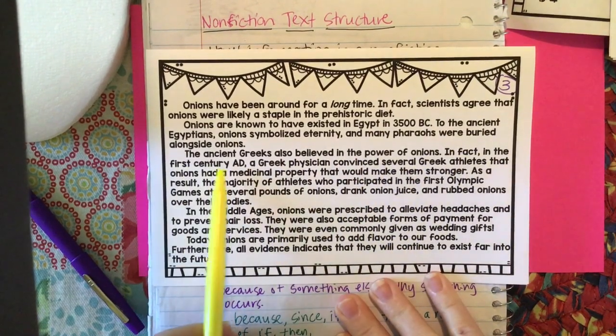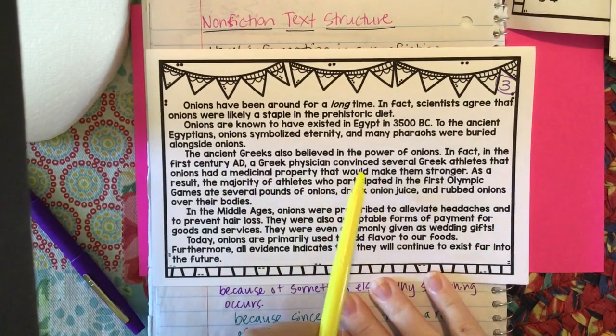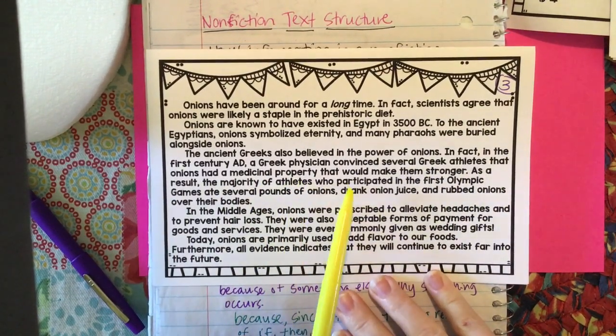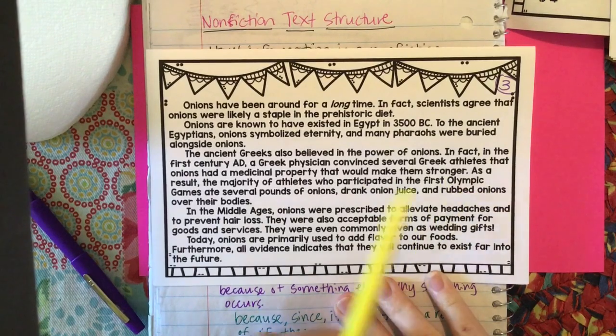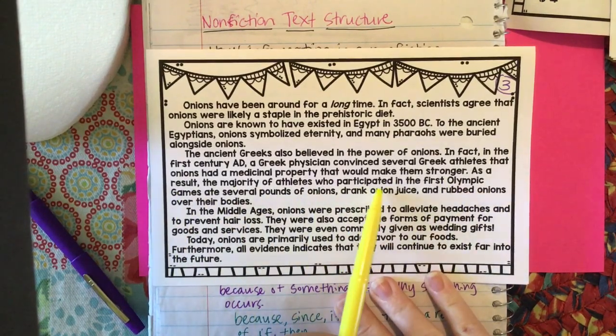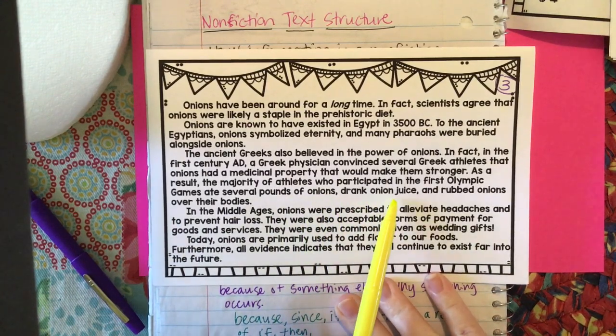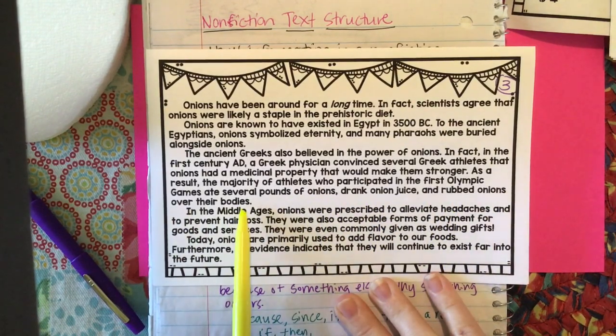In fact, in the 1st century AD, a Greek physician convinced several Greek athletes that onions had medicinal property that would make them stronger. As a result, the majority of the athletes who participated in the first Olympic Games ate several pounds of onion, drank onion juice, and rubbed onions all over their bodies.